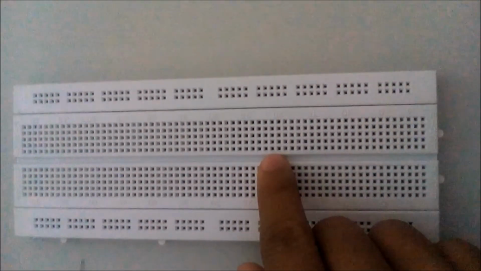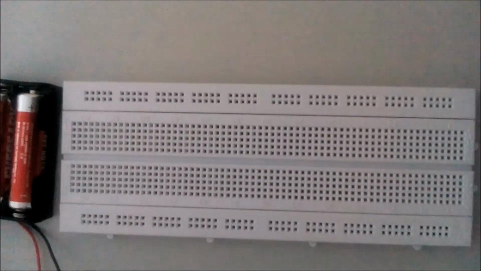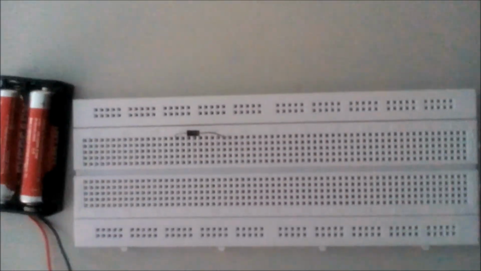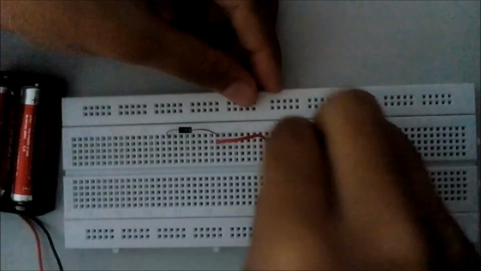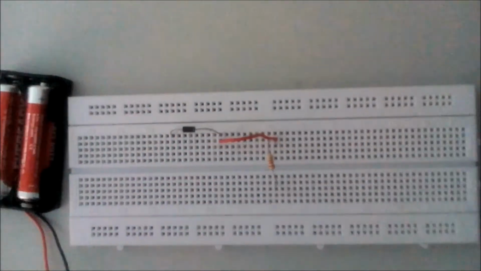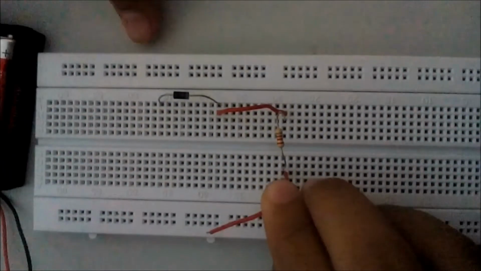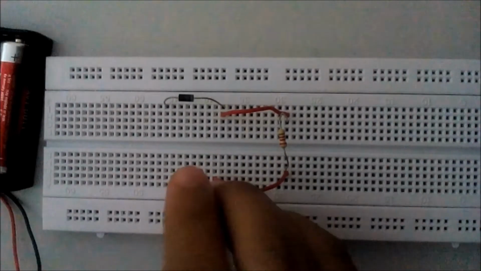For the breadboard, on this side the current flows vertically, while on this side the current flows horizontally. For the first circuit, I will connect this diode according to the forward bias. Put the diode, starting with the positive terminal. Use the jumper to connect it with the resistor. After that, put the resistor arbitrarily to the jumper. Then, connect the resistor using the jumper to the positive terminal of the LED.